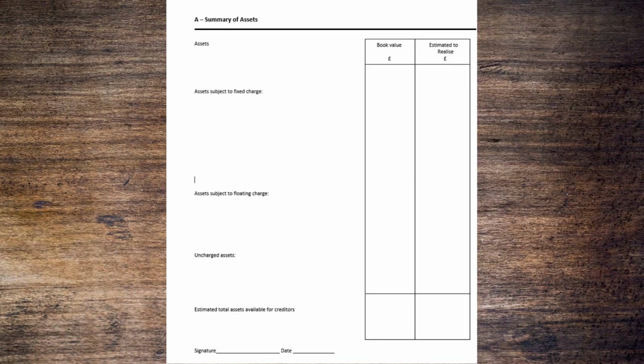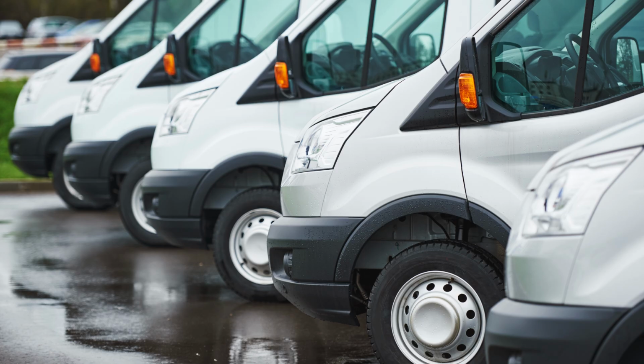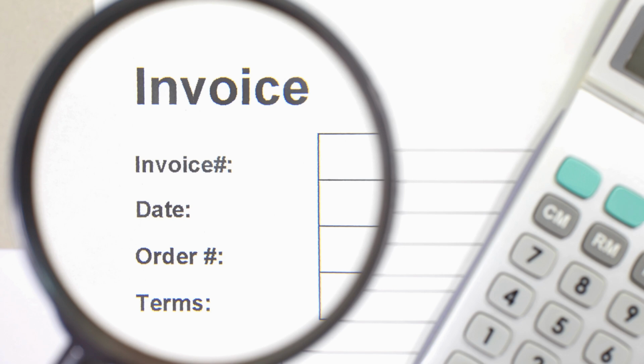So let's start with a summary of assets. This will describe the different categories of assets that the company owns between fixed, floating, and uncharged. Starting with the fixed charge assets, these will typically be things subject to a fixed charge, for example, a property subject to a mortgage, hire purchase assets covered by hire purchase finance agreements, and book debts that are subject to a factoring agreement.